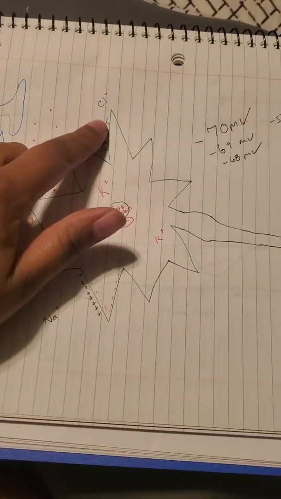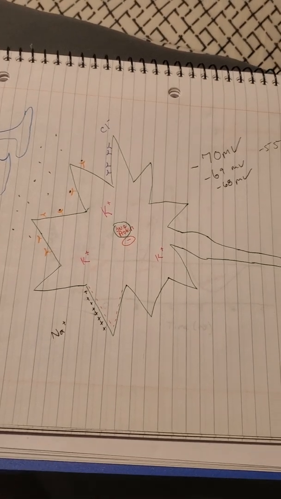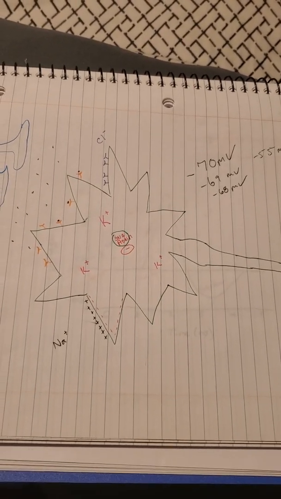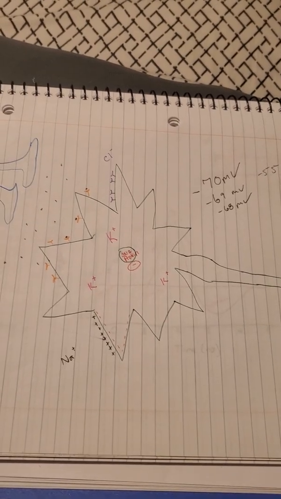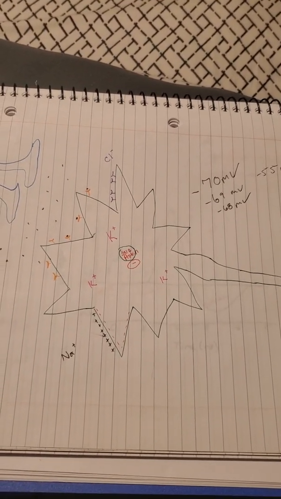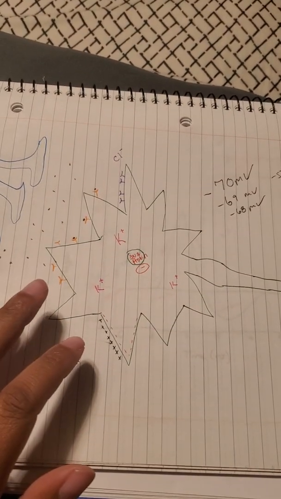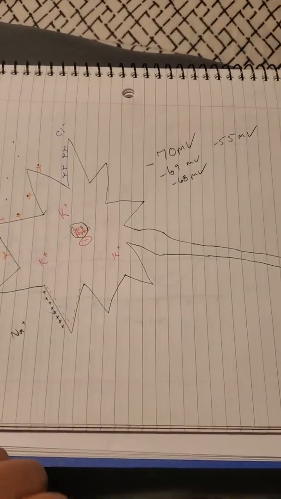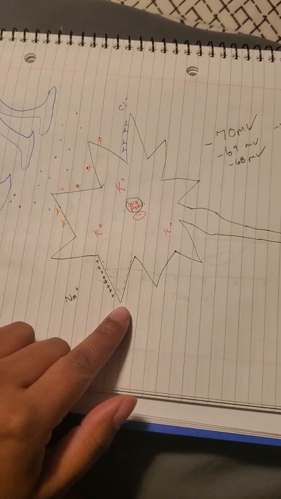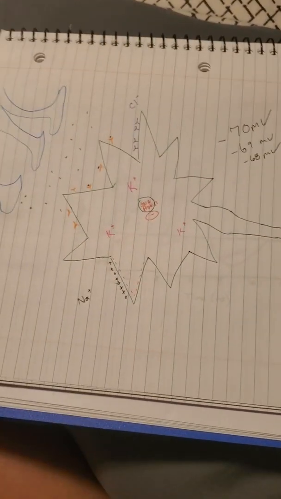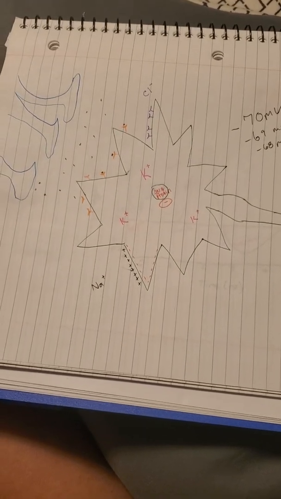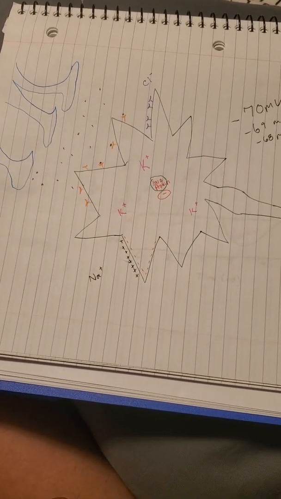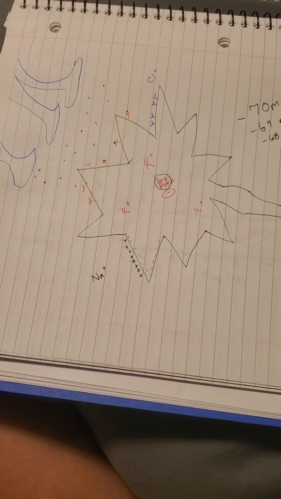So we do have a couple other ions here. We have chloride, which is an inhibitory ion, and that can also change the membrane permeability and how integration would work, because integration is the summing up of what's going on in the neuron, and all the stimuli that are coming in.